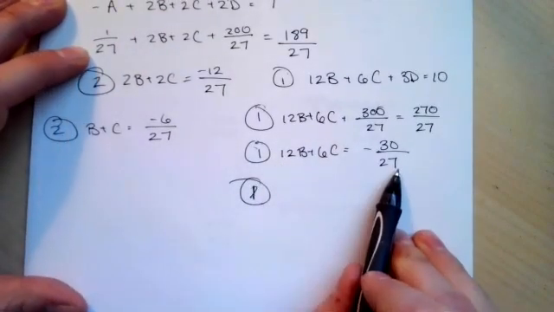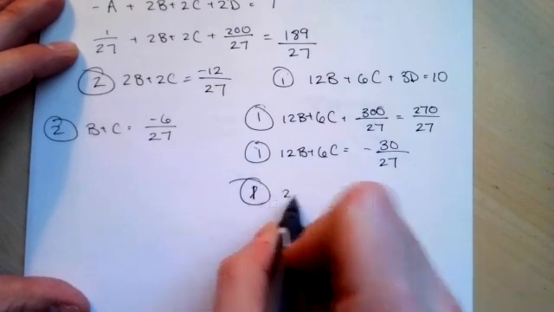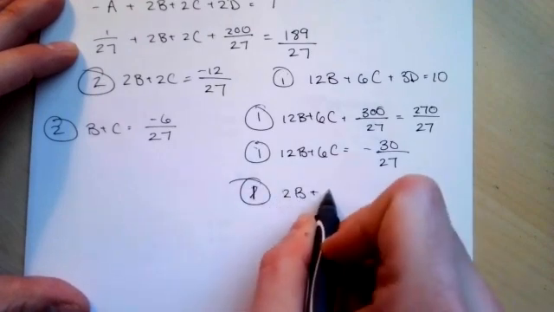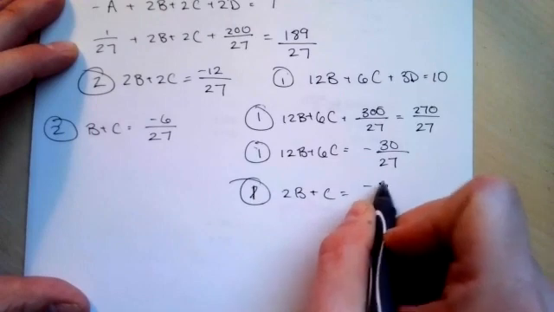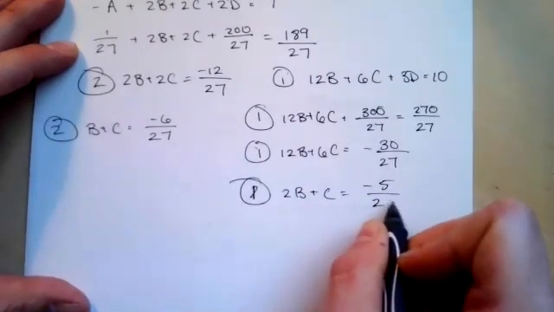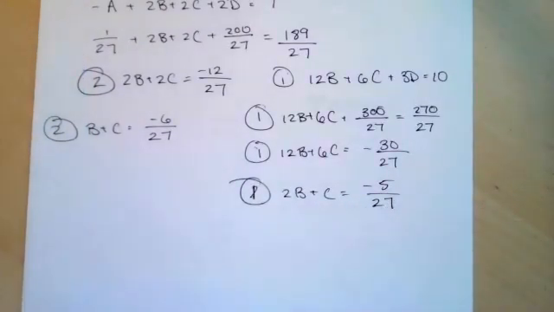Here, it looks like we can divide everything by 6. So 2b plus c is negative 5 over 27. And those reduce the numbers quite a bit for us, especially since we got these fractions. Hasn't actually been too bad. Nicely enough, when we do the additions and subtractions, the numbers have stayed within a reasonable range for mental computation.